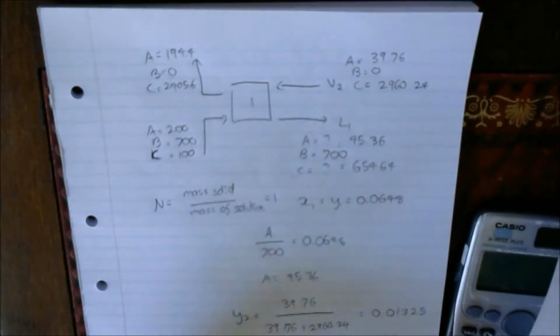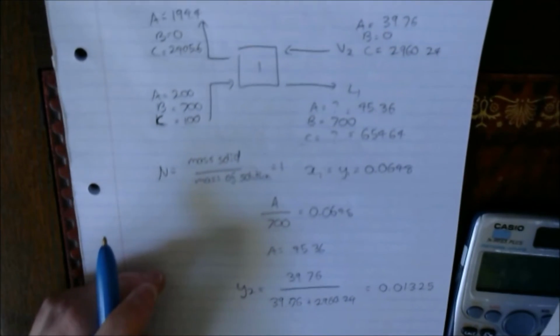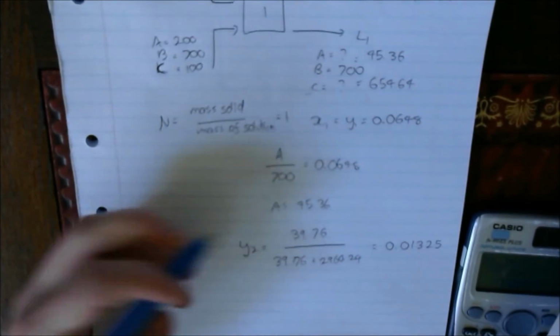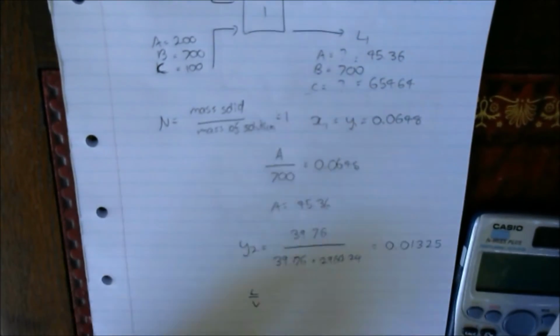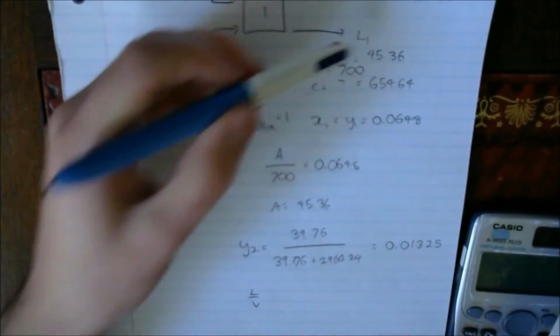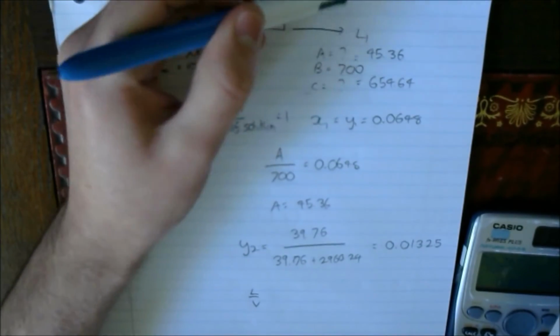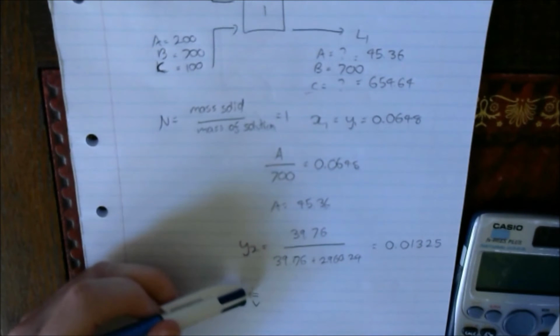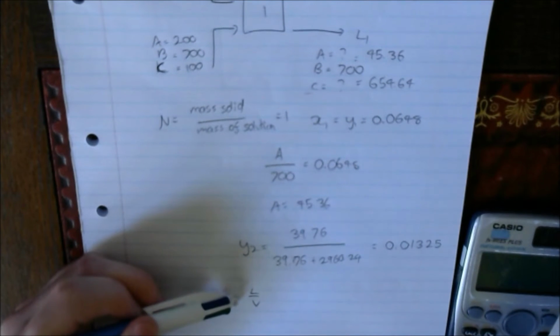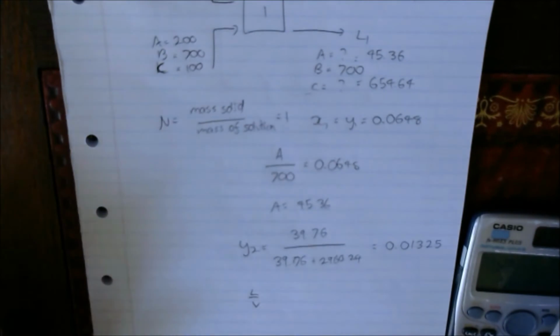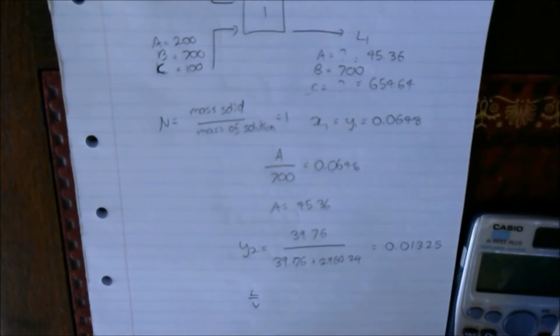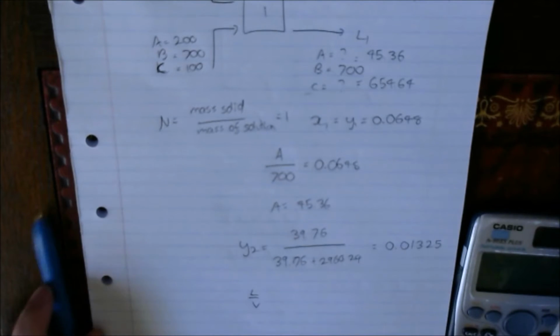So if we think back to our McCabe-Thiele diagram, we said that the operating curve had the slope L over V. So we can see from here that L and V are both staying constant. So therefore L over V is going to be constant, and hence our slope for our operating line is going to be constant. So that was just something I wanted to point out, but it doesn't really matter for our analytical method. But we do now have enough to plot those first 2 points on our graph. So let me just go ahead and grab some graph paper.